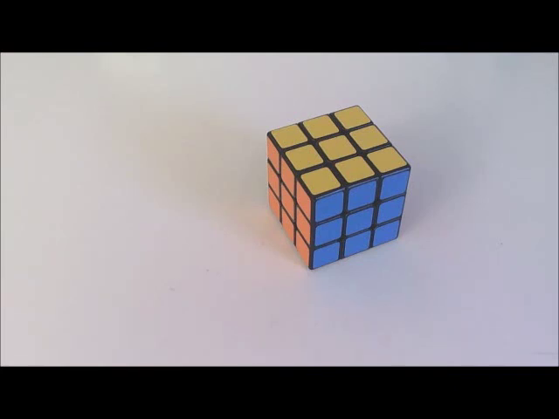In this video, I'm going to show you guys some last layer things. You get the last layer right after you solve the F2L. So once you're done with that, there are a variety of things you can do, and I'll give you some options just in a few moments.